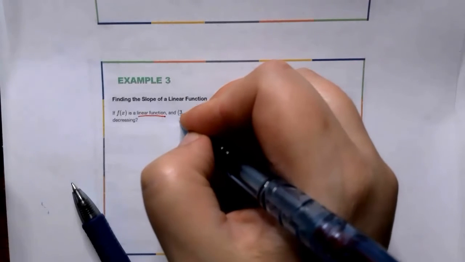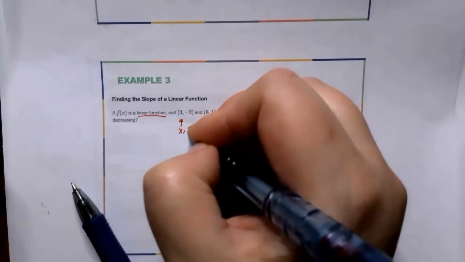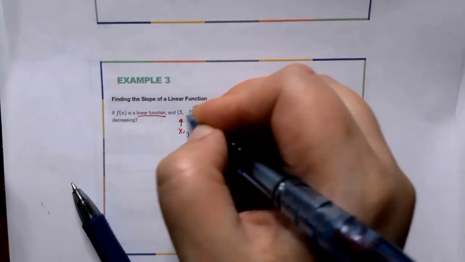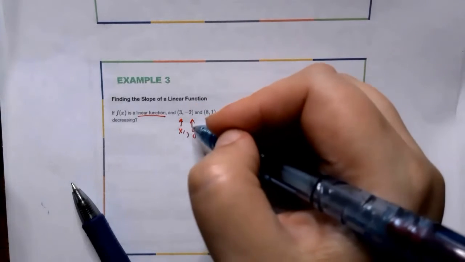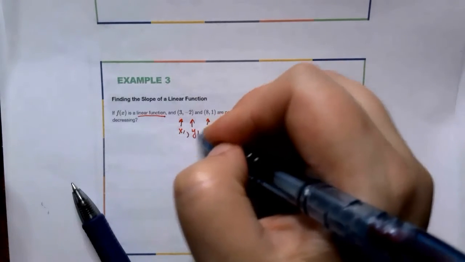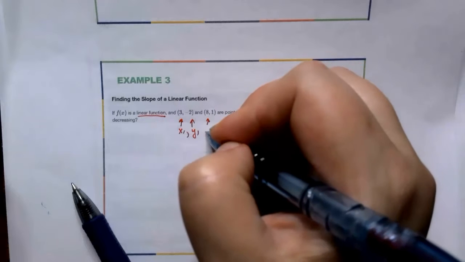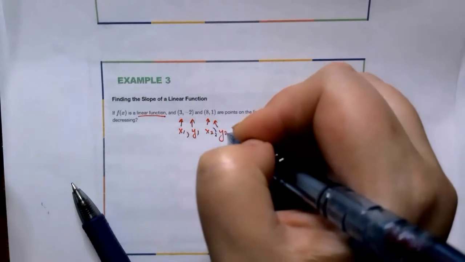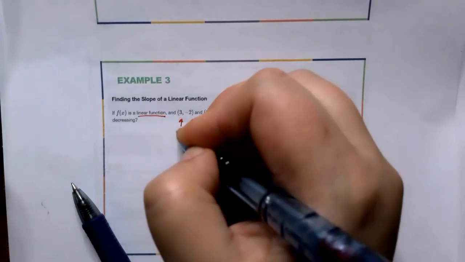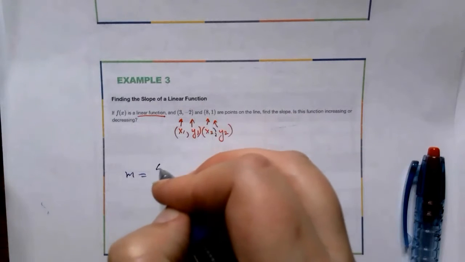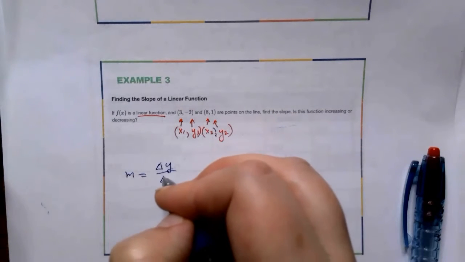I'm going to call this 3 x1 and -2 y1. So that's where you need to be consistent. If it's point 1, you label everything, both coordinates, with a subscript 1. And this is going to be my x2 and y2. Okay, so for m, it's delta y over delta x.